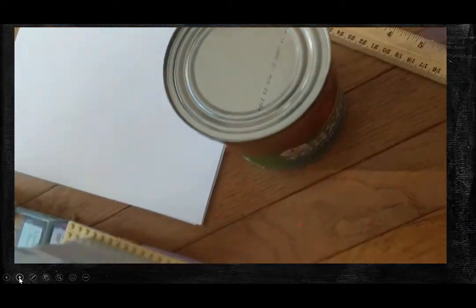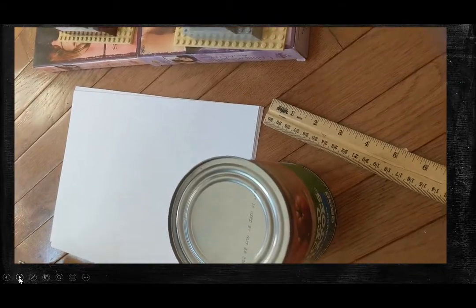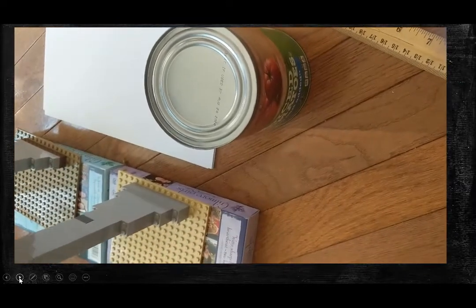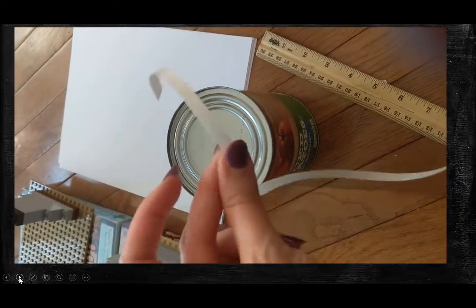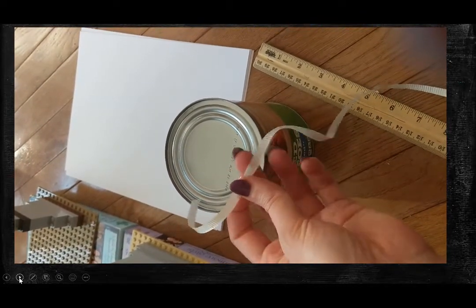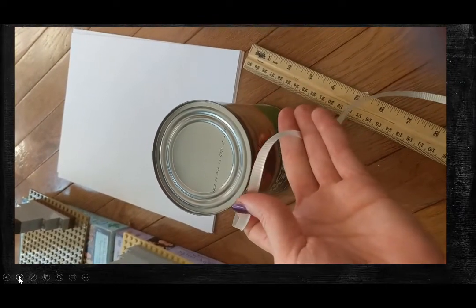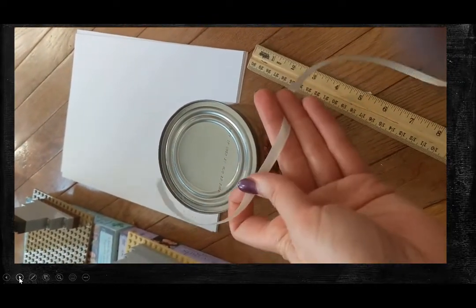And then I have a ruler. I'm going to need that. I also have a piece of cardstock, but you need a 90-degree angle. You can use a piece of paper, we'll just be careful with it. And then you need some sort of string. I have this ribbon here. You can use whatever you have in the house.